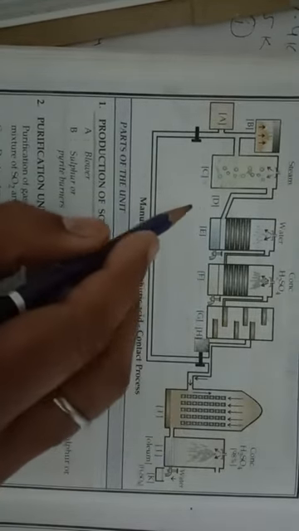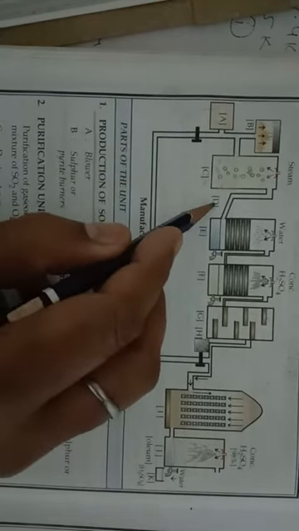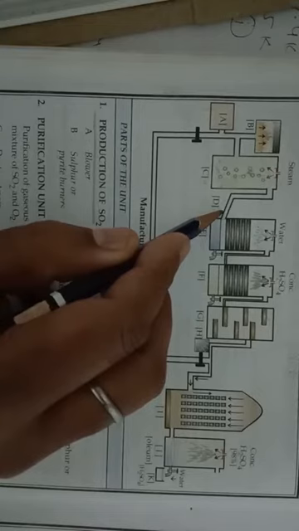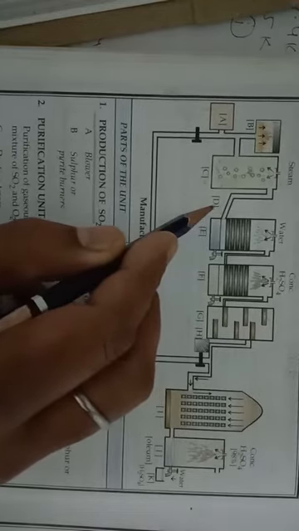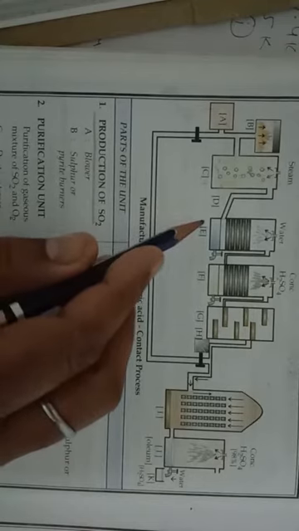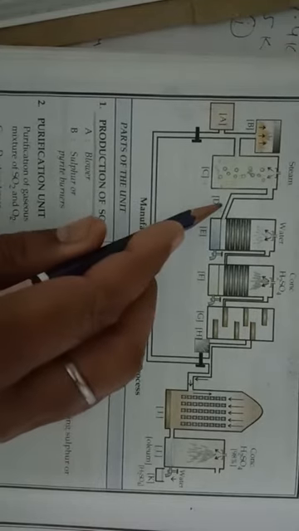The next portion is D, known as cooling pipes, and these pipes are used for cooling the gases by passing them through isolated pipes.